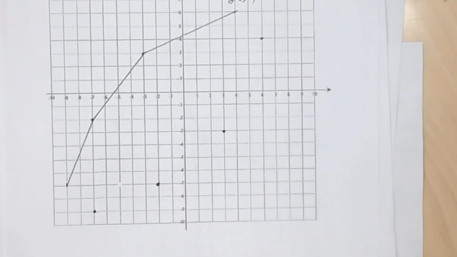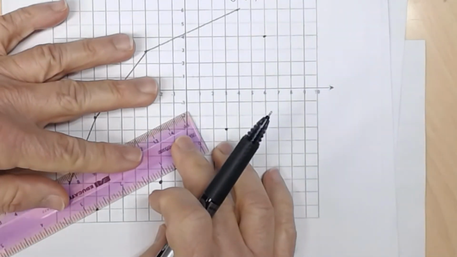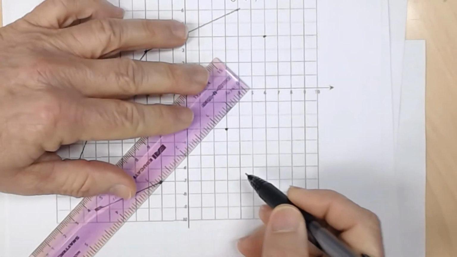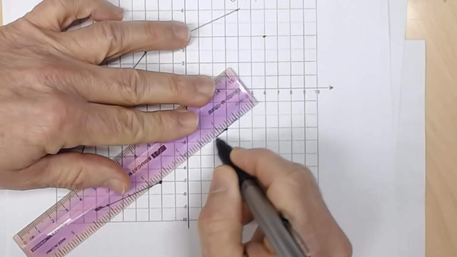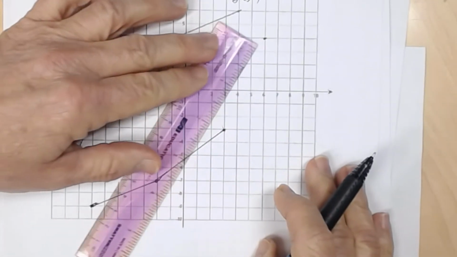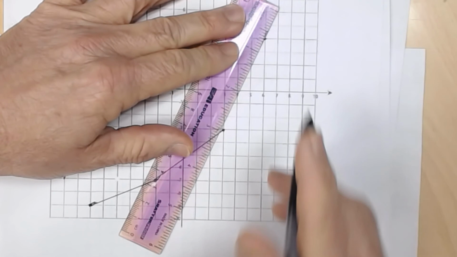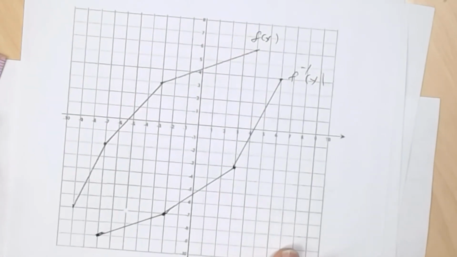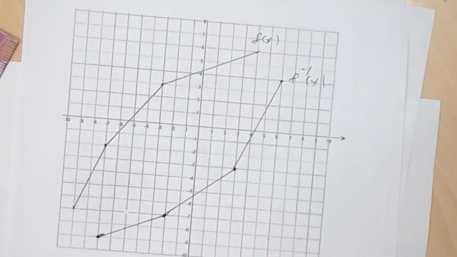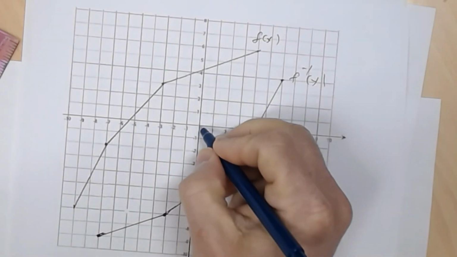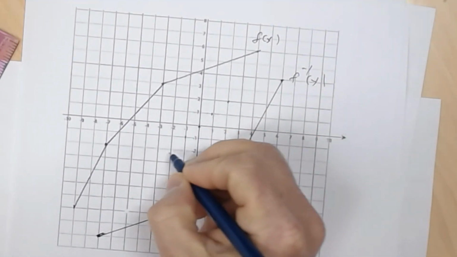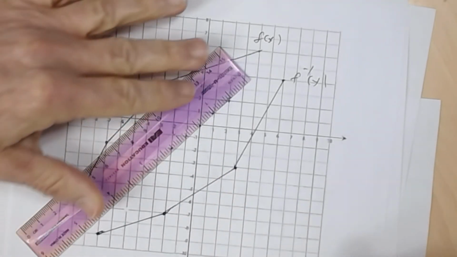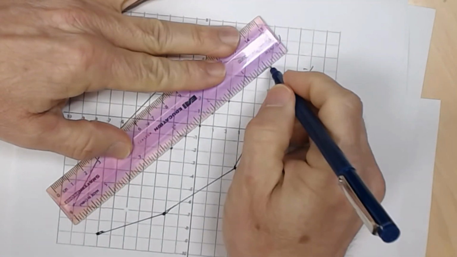And so basically all you're going to do is connect those points with segments. And so you're going to do this, and then you're going to do this, and then you're going to do this. And then this is the inverse. That's the inverse of f. And so if you were to graph the line y equal x, 0, 0, 1, 1, 2, 2, -1, -1, -2, -2, and so on, you will see that those two graphs are symmetrical about that line, y equals x.